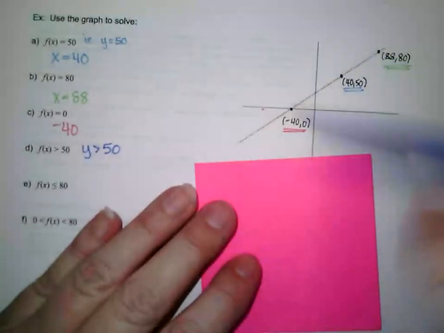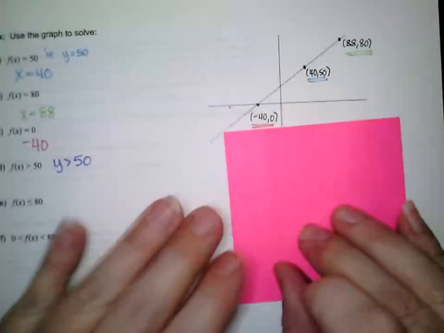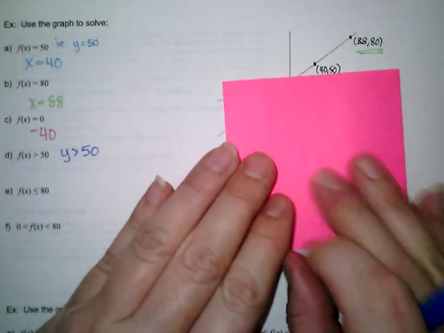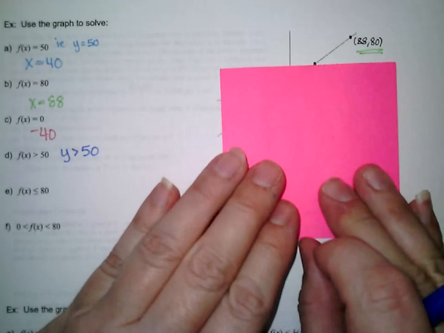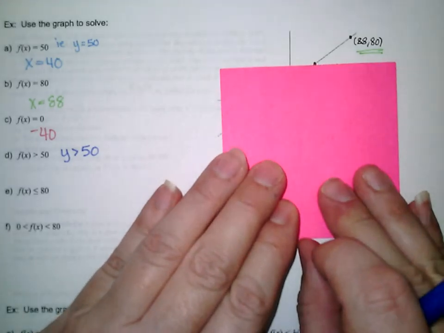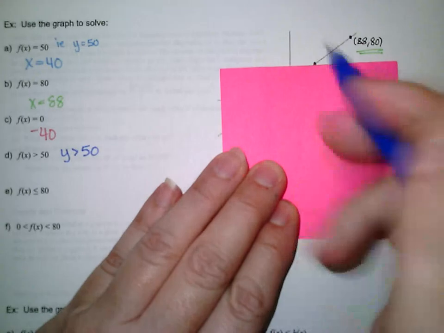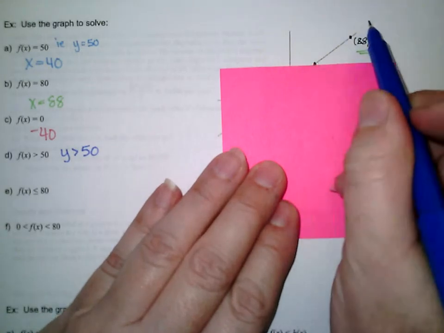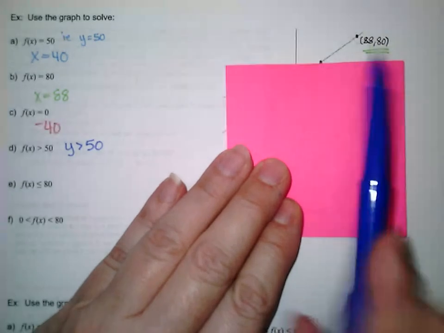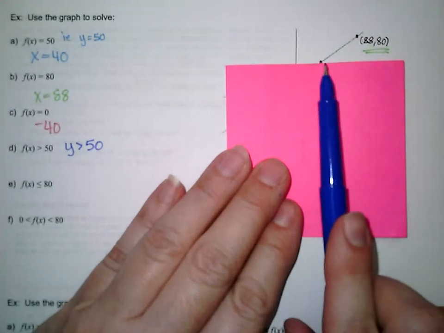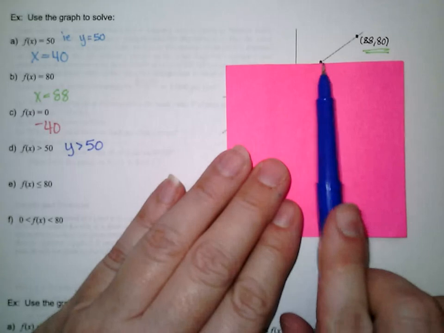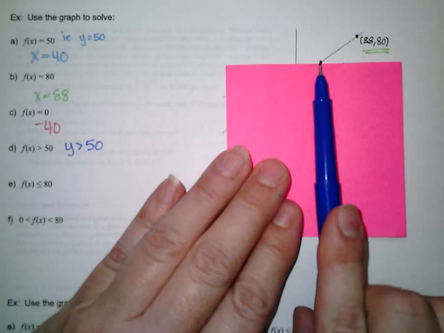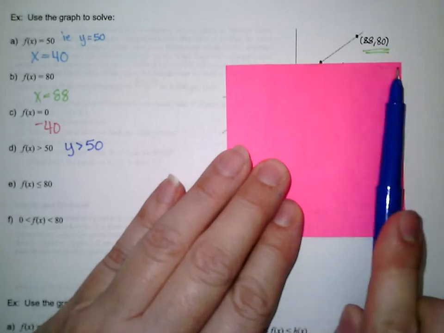So here is where y equals 50, and I want my y values to be greater than 50. So I'm looking only at the part of the graph where y is greater than 50. So that is going to be from this y value forever in the upward direction. But of course, we're looking for a solution in terms of x. So all the x values starting at this x value and going towards infinity.